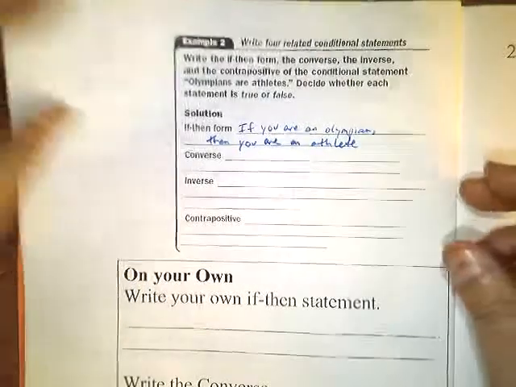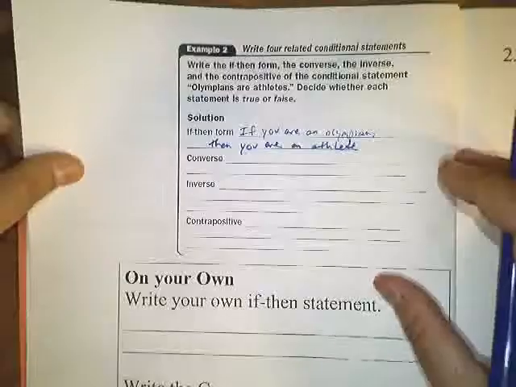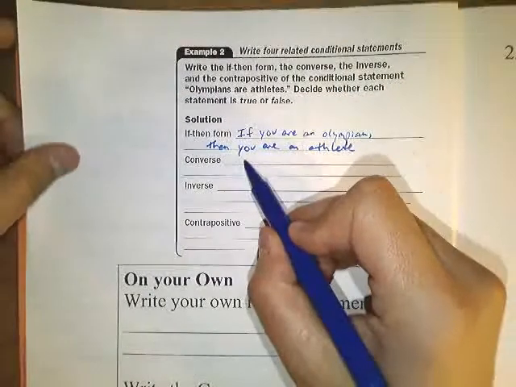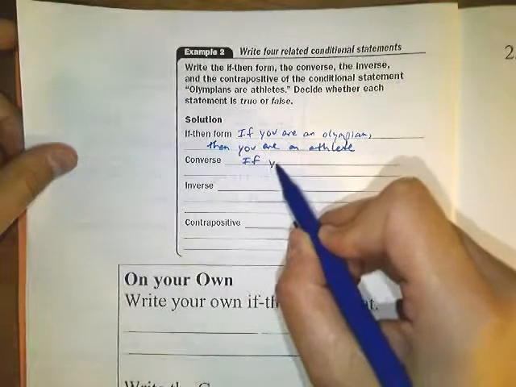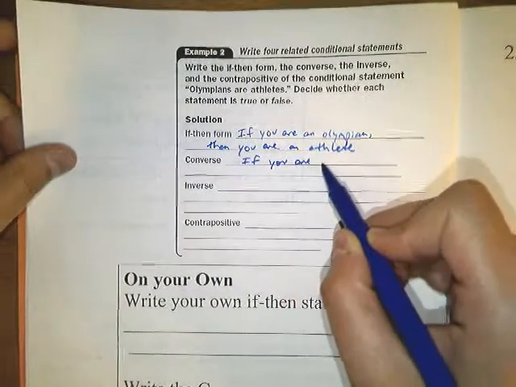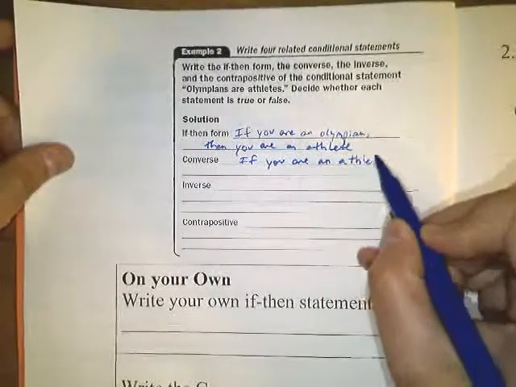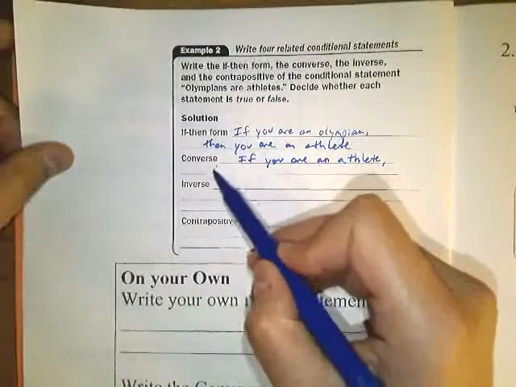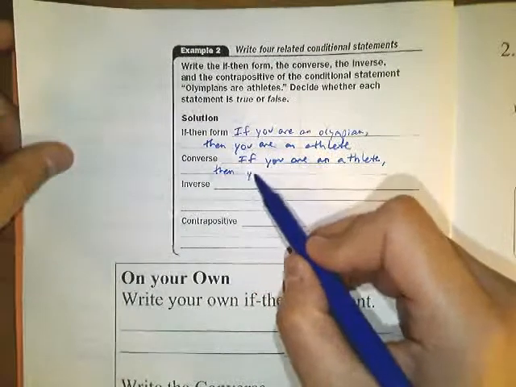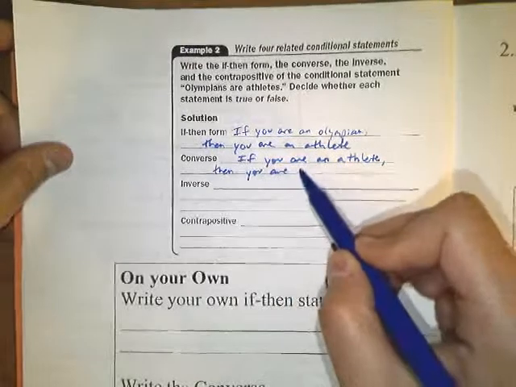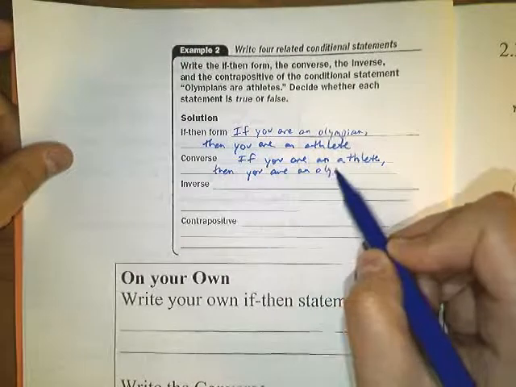Okay, so the converse just flips that around. So it would be, if you are an athlete, then you are an Olympian.